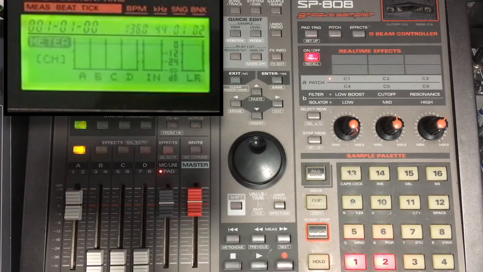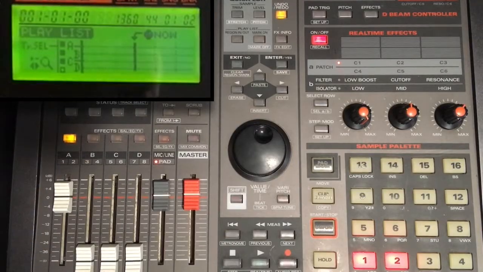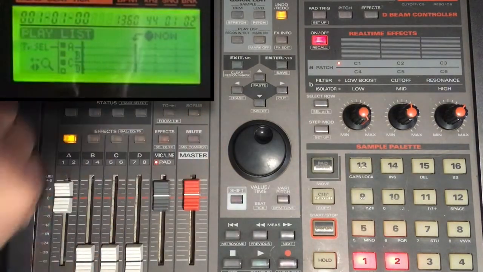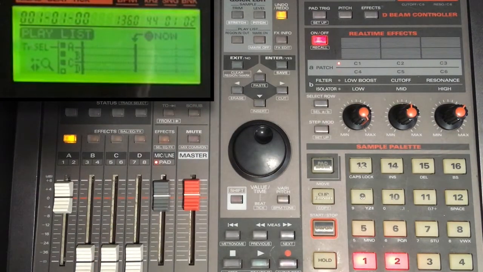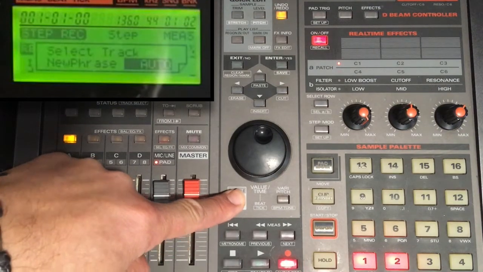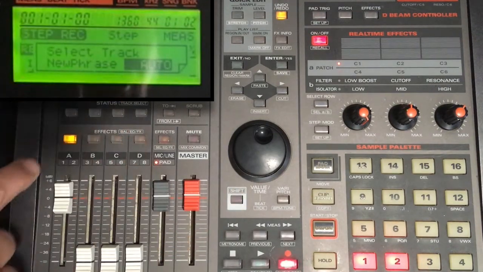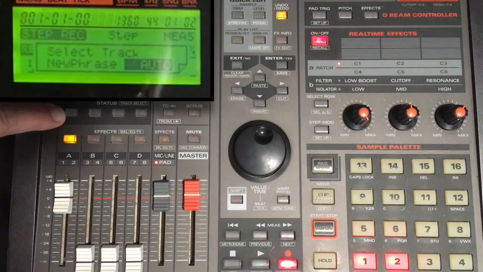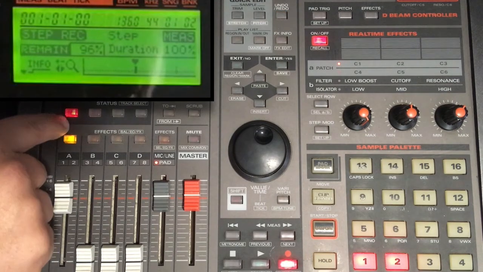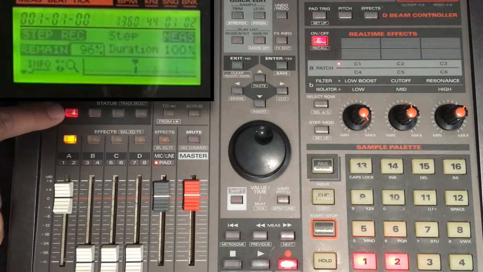So this is how you create a mute group and how to resample with an effect. What I'm now going to do is put these tracks on the track of the song. So what I do is shift step, select track, new phrase auto. I want to have it on track A. So I press here the status button and it's now ready for recording.